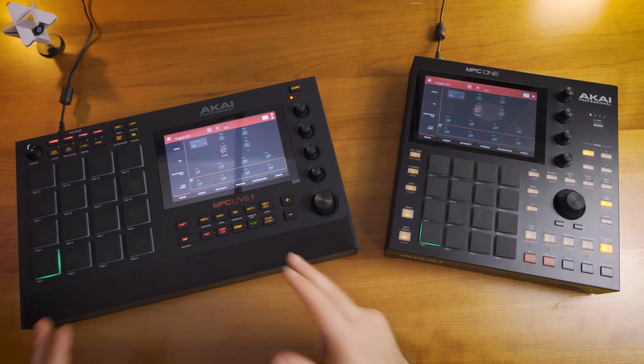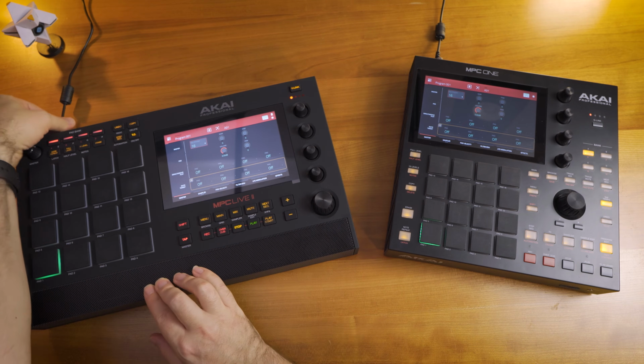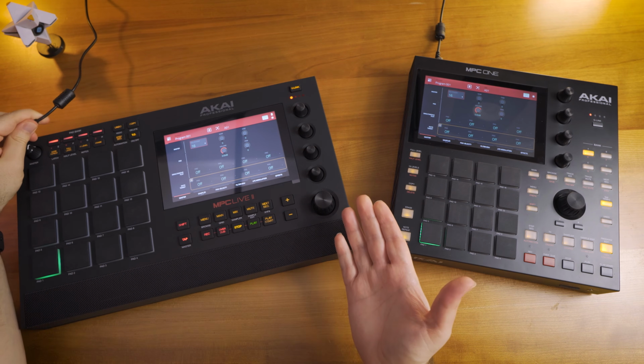If you don't know, there's a battery in this, so I can actually just unplug it like so, and it's still going. So there's literally a battery in here. It lasts a decent amount of time, so it's a decent battery, but it's battery operated.